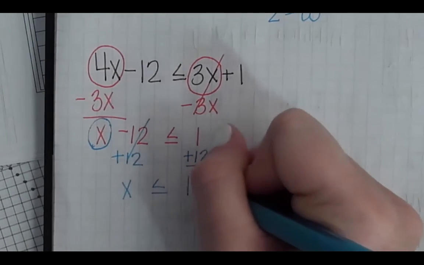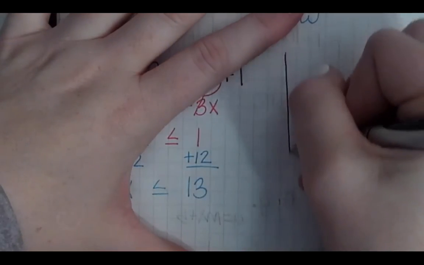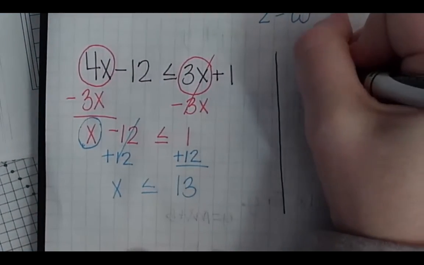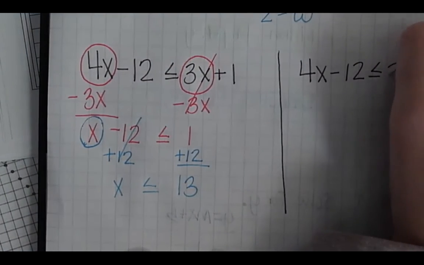1 plus 12 is 13. Now, I am going to do it the other way just to prove the fact that it gives you the same answer. So I'm going to this time move the 4 instead.